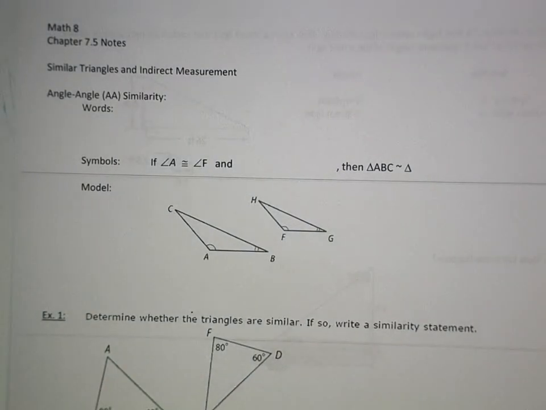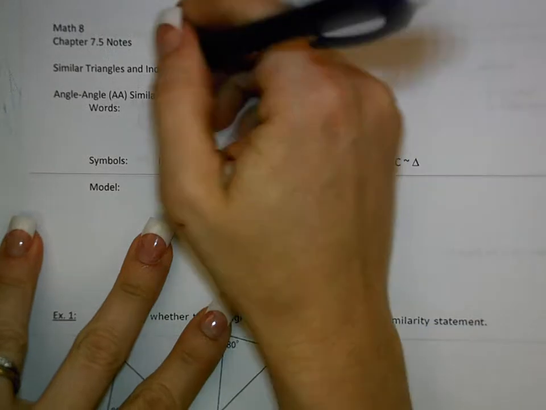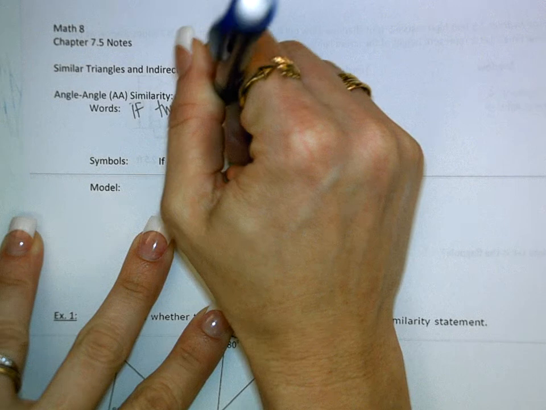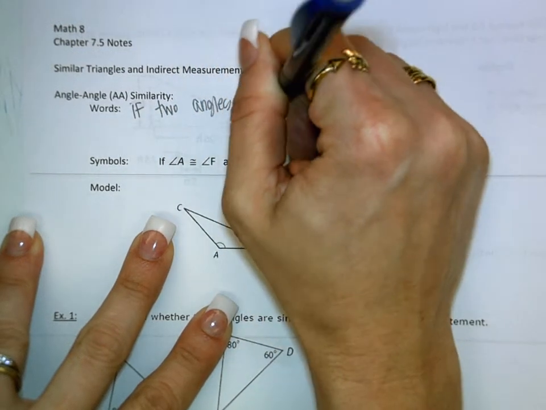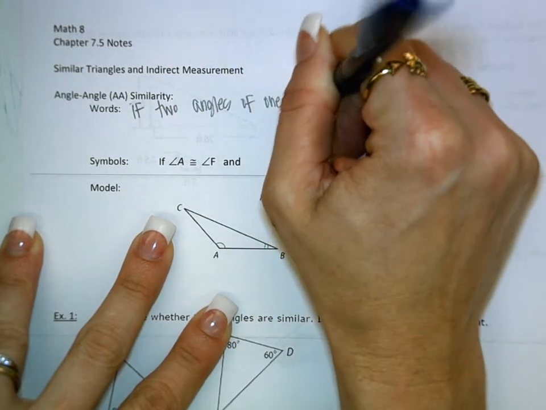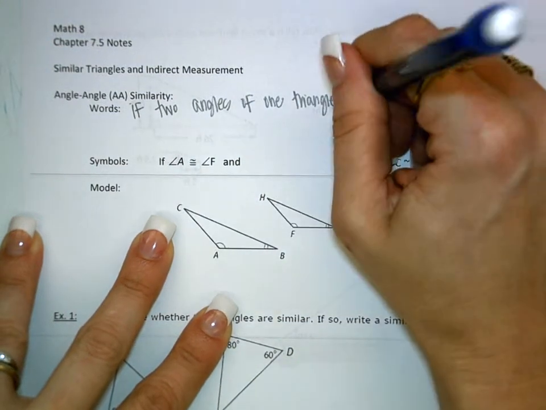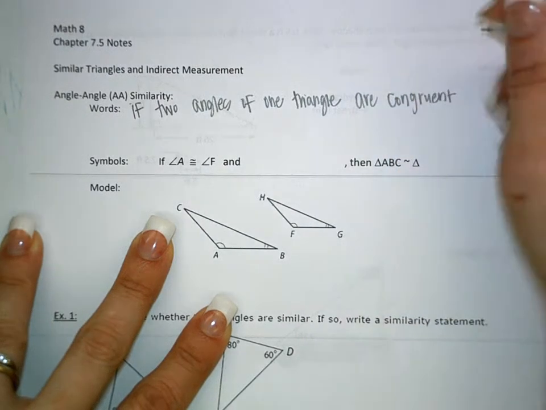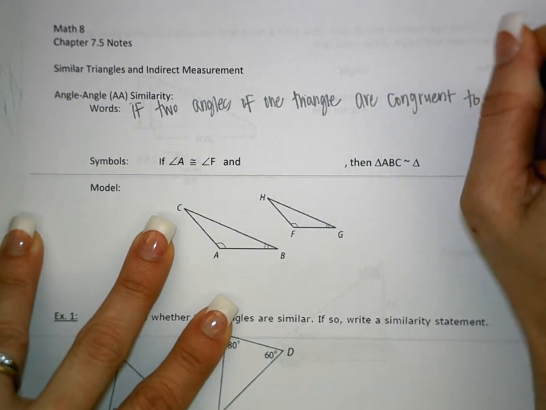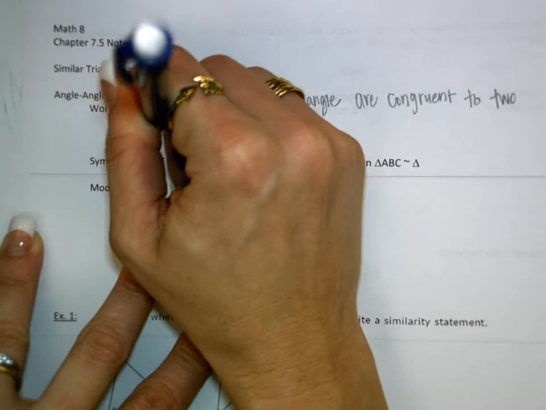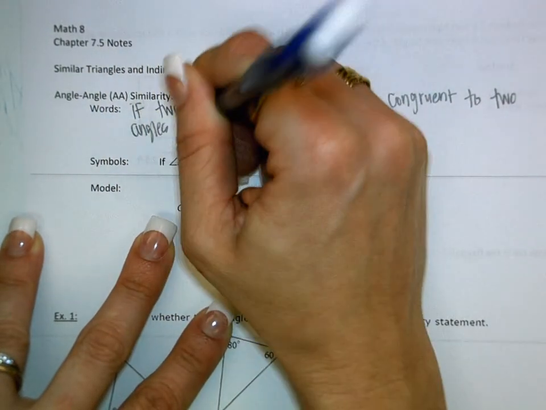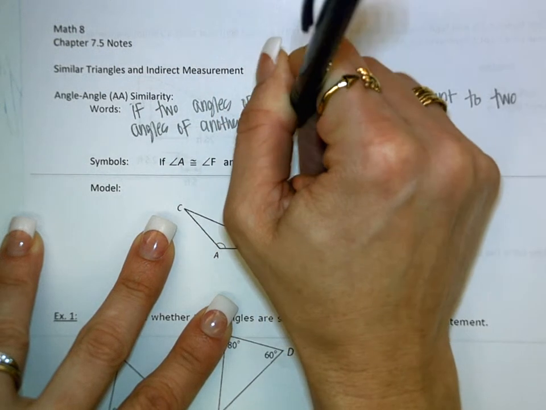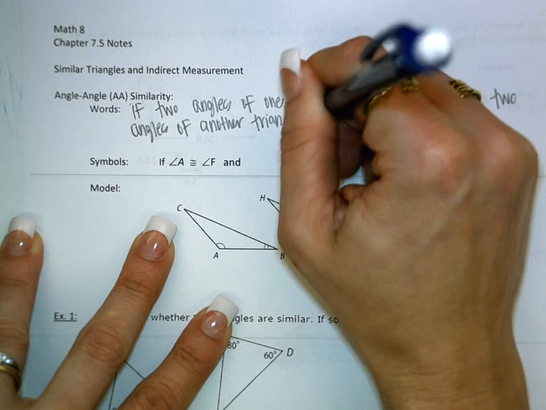In words, what that means is that if two angles of one triangle are congruent, we should all be writing this down, to two angles of another triangle, then the triangles are similar.